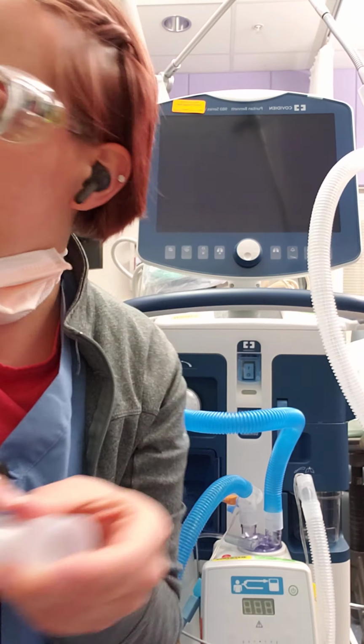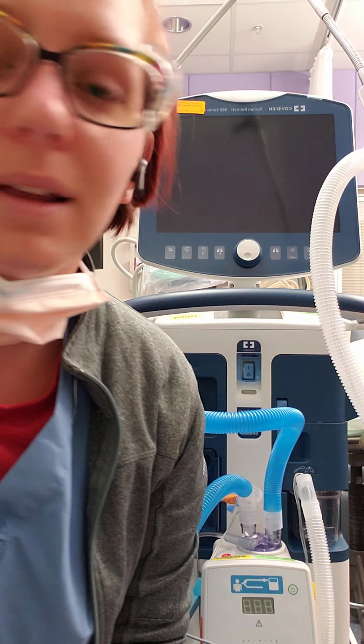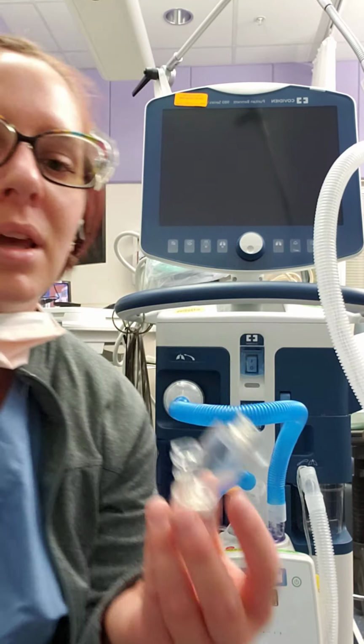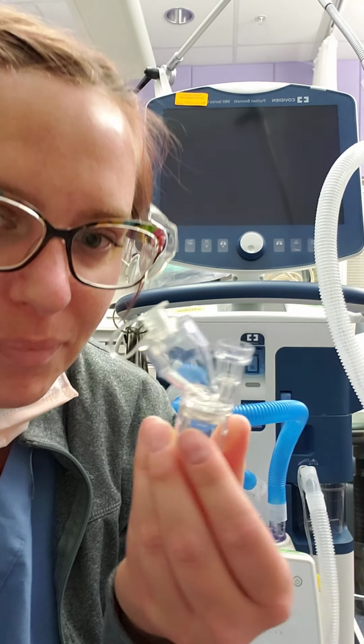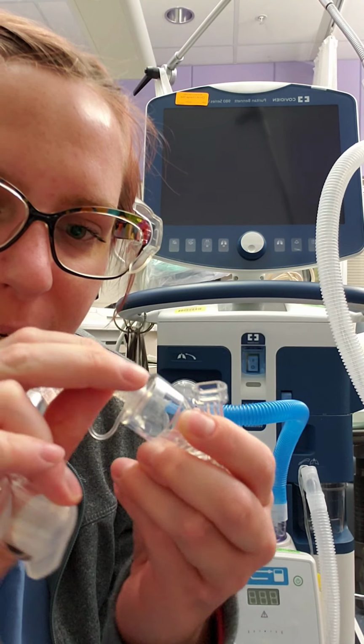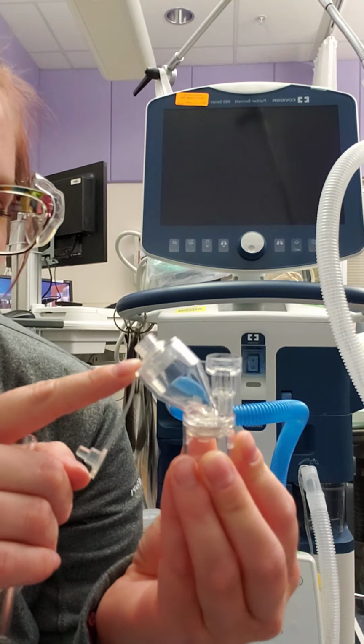The last one I'm going to show you guys is called the Aerogen. I love the Aerogen. It is this little cup here. Has a little closure right here that you open up, and you instill the medication in here.